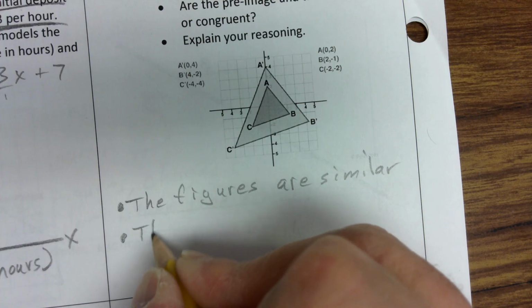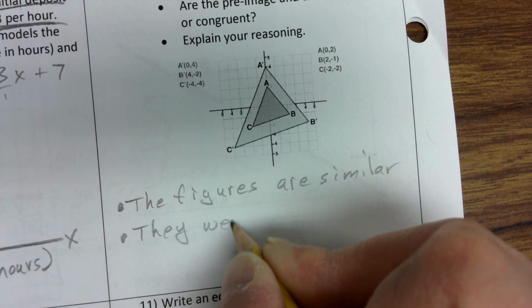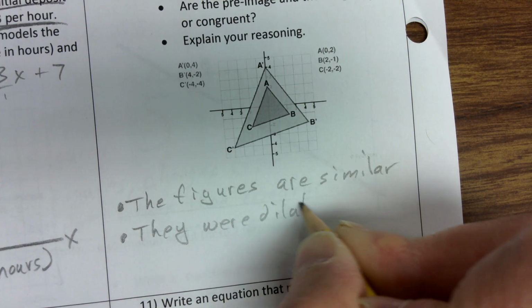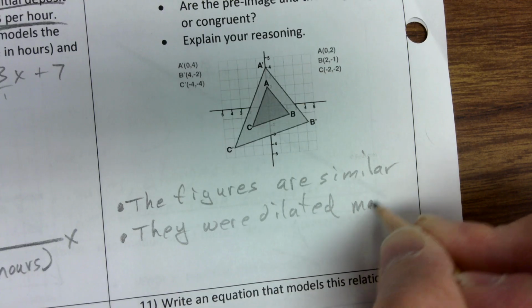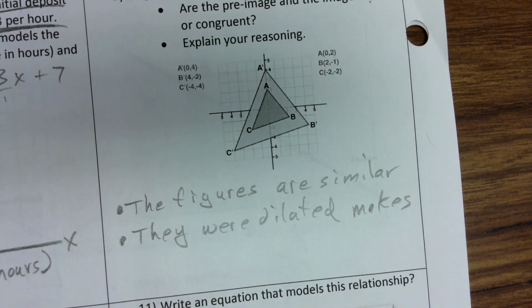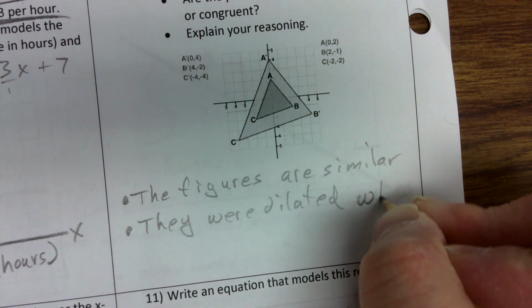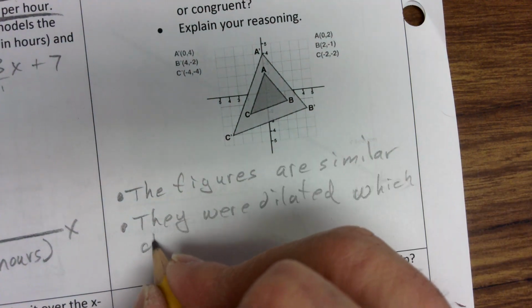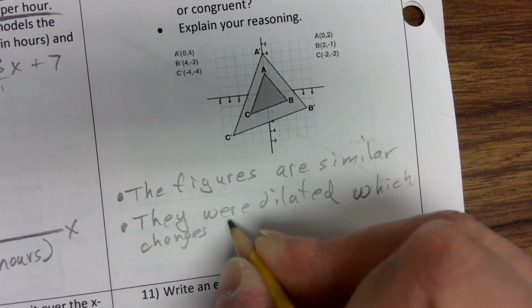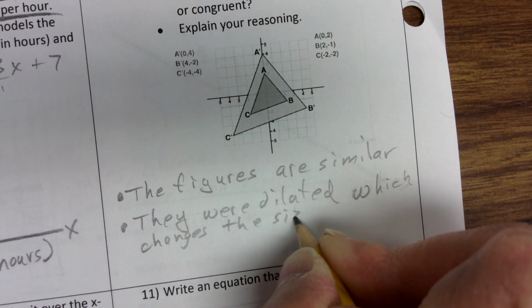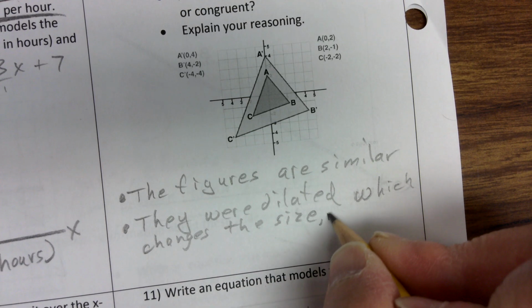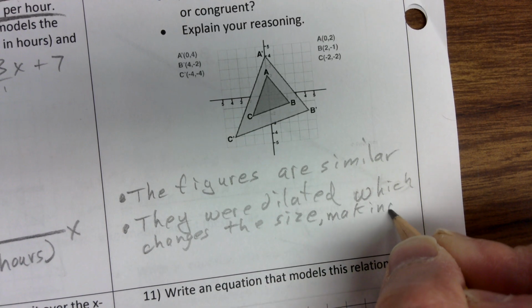Explain your reasoning. They were dilated, which changes the size, making them similar, not congruent.